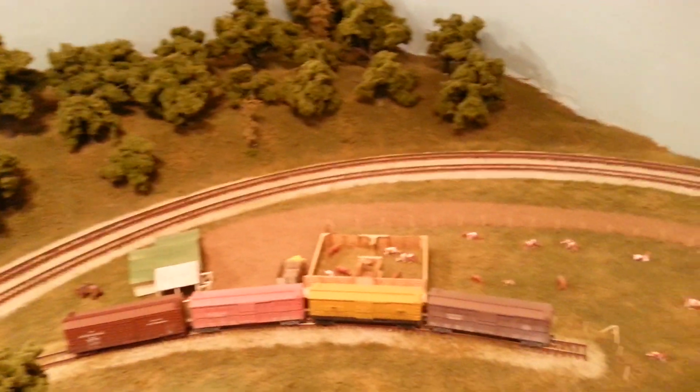Last town on the layout is Wazeeka. There is a small livestock yard here. As you can see, my scenery is not anywhere close to being done, but this is the start of it over here. And then the west end of the layout is Prairie du Chien staging.